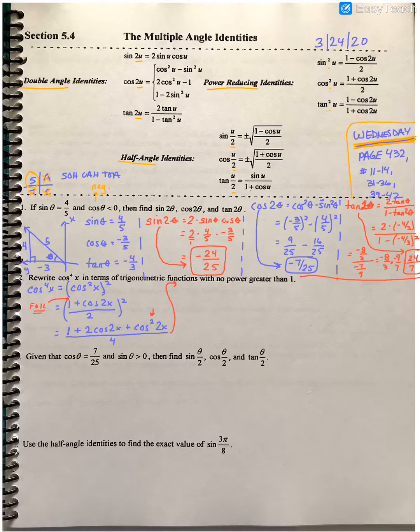Now, the trick when applying it again is that this time, instead of it being cosine squared x that we're starting with, we're starting with cosine squared 2x. And so that's where we're going to have to be very careful, because where it normally says cosine squared u, what is in place of u right here is 2x. And so we're going to have to be careful when we rewrite here a little bit. Okay?